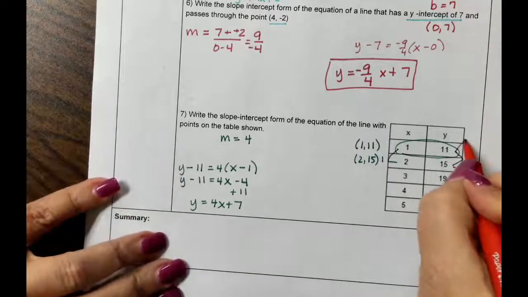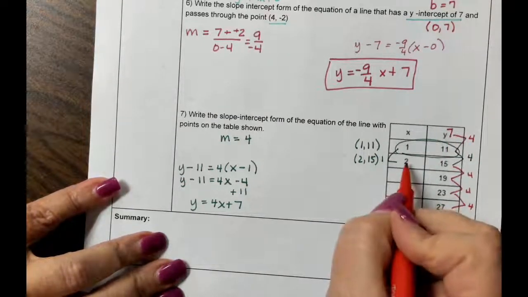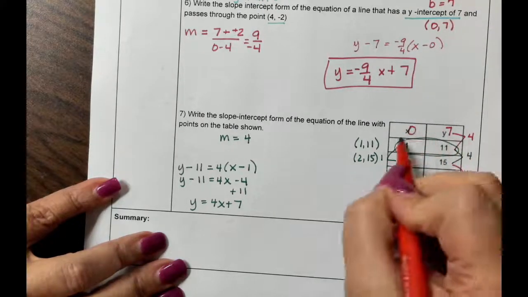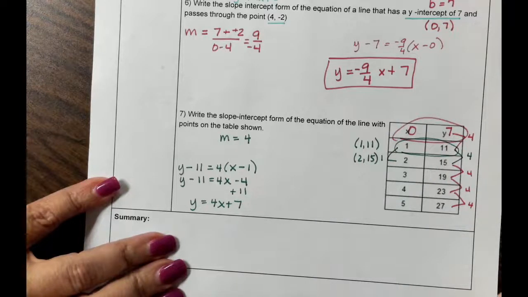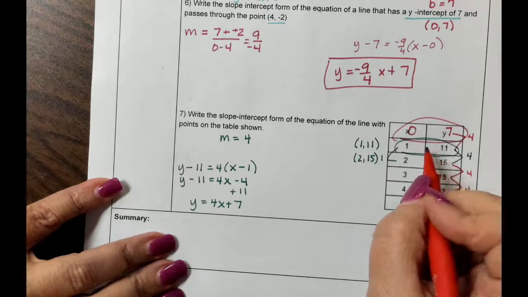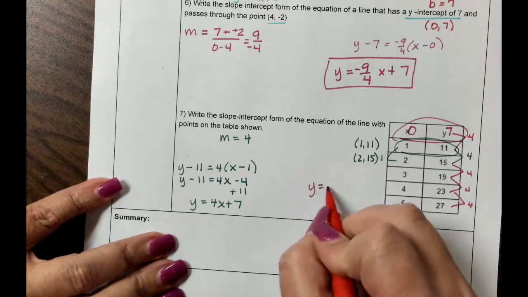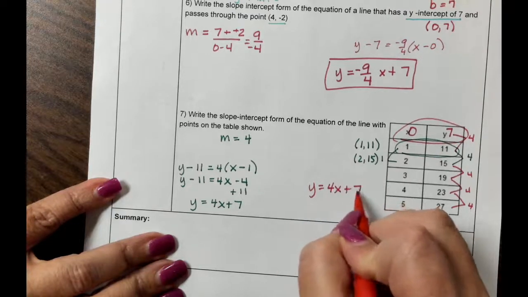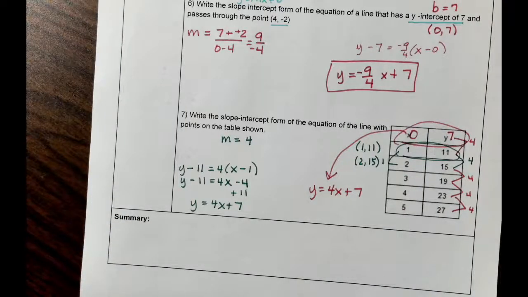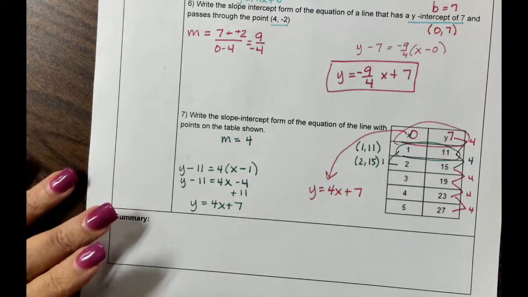So if I go back 4 more, then I have 11 minus 4, which is 7. And then I continue to go minus 1, minus 1, minus 1, minus 1. Minus 1 is 0. Well, that is the y-intercept. It's where it crosses the y-axis. It crosses the y-axis at 7. So I could have done some thinking over here and gotten my y-intercept and come up with y equals 4x plus 7 using that y-intercept. So you have a couple of options for how to do the problem. Sometimes it's easier if you can look at it and get that y-intercept. It just makes it nice and quick.